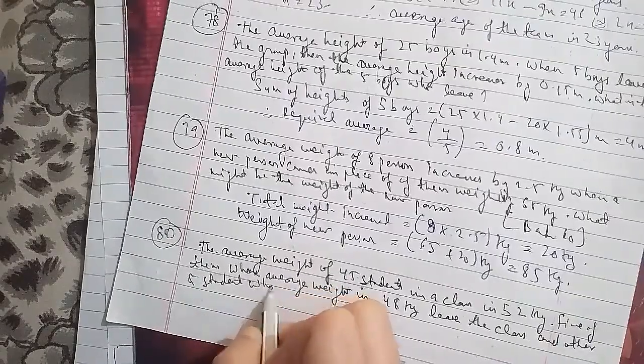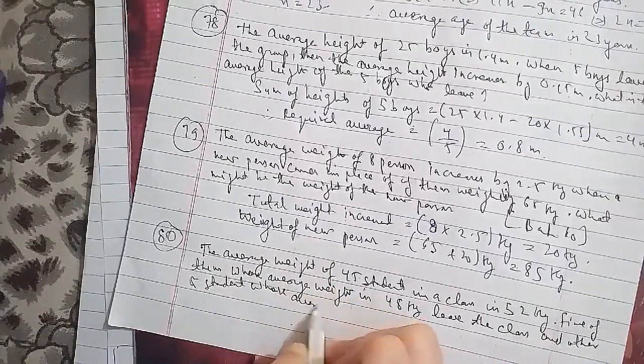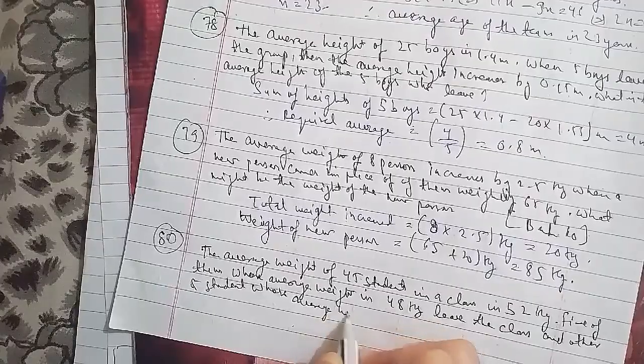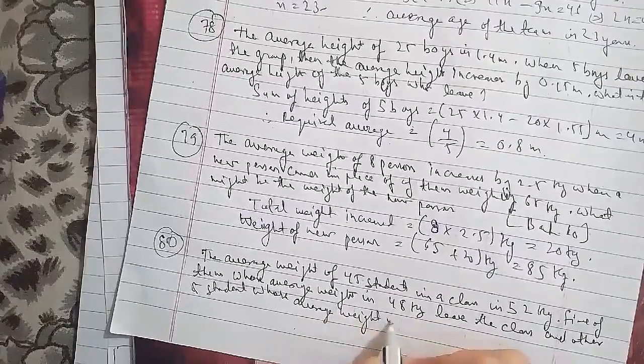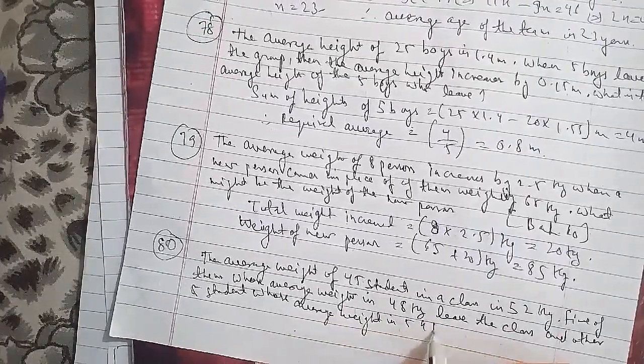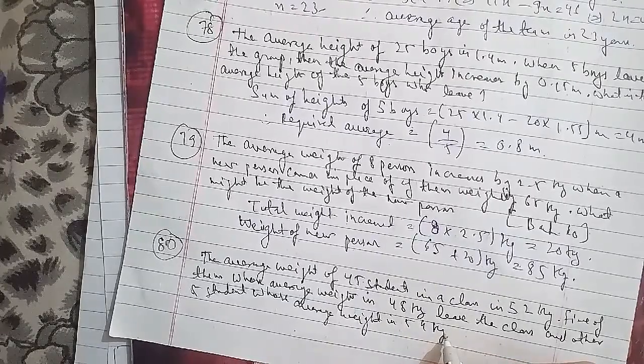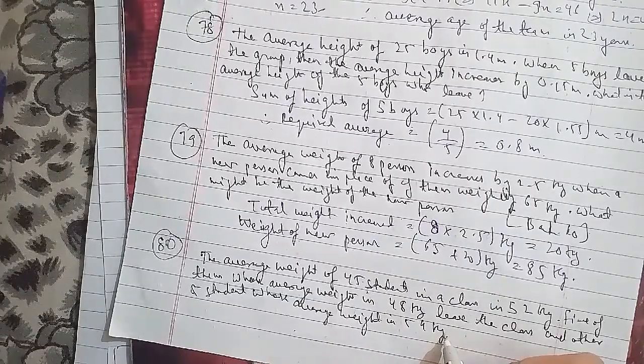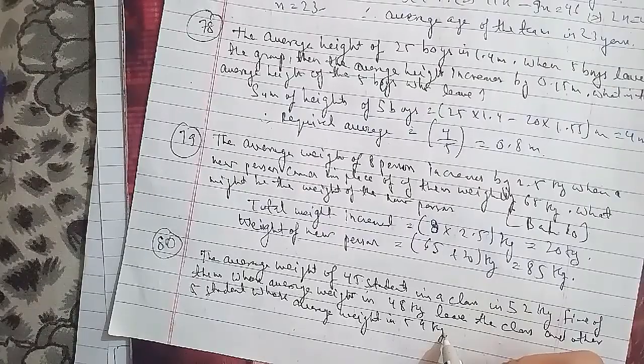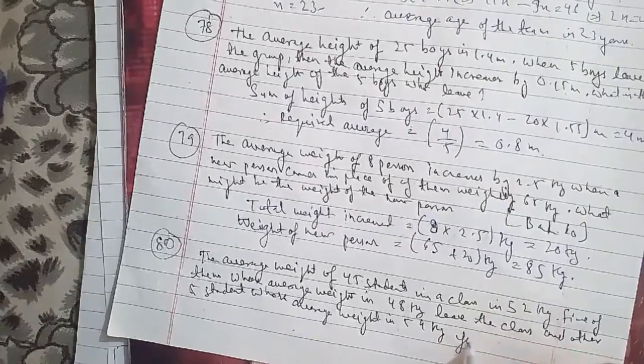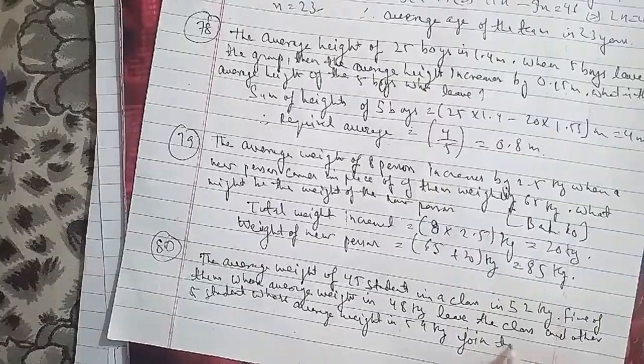The options we have are 52 1 by 3, 52 1 by 2, 52 2 by 3, and none of these. And for the same sake, we have to find out a solution for this as well. And as you know, this is your 80th question of the session as well. Let's go ahead. So here, that is your 80th question we'll have to find out.